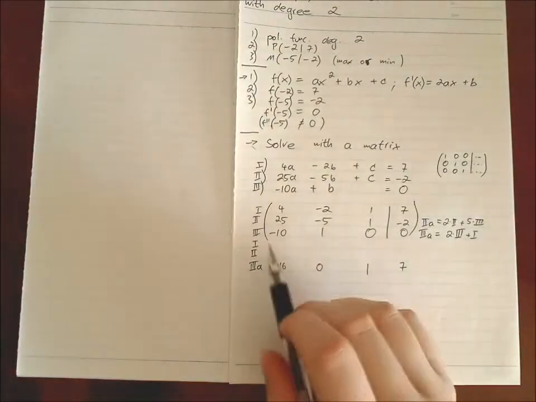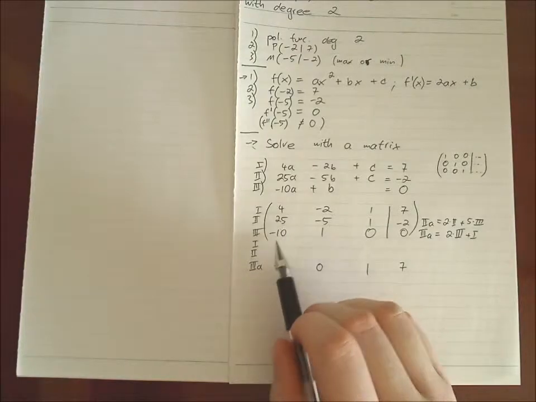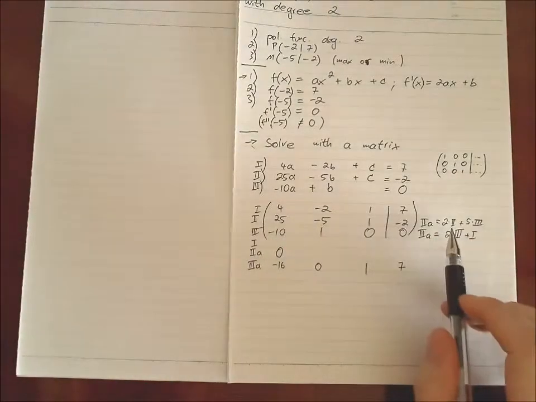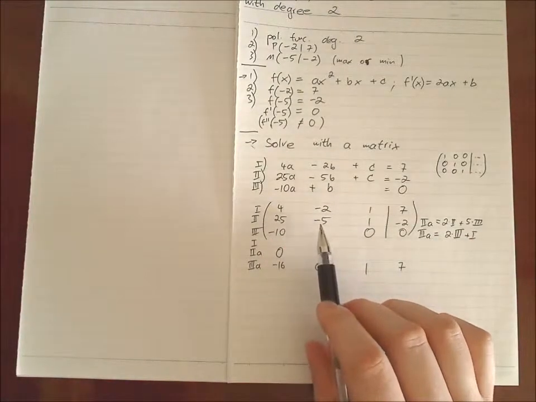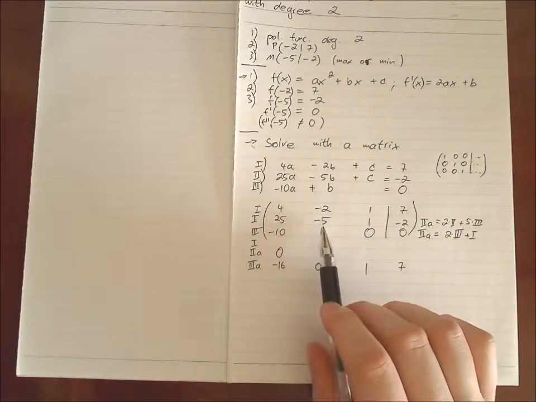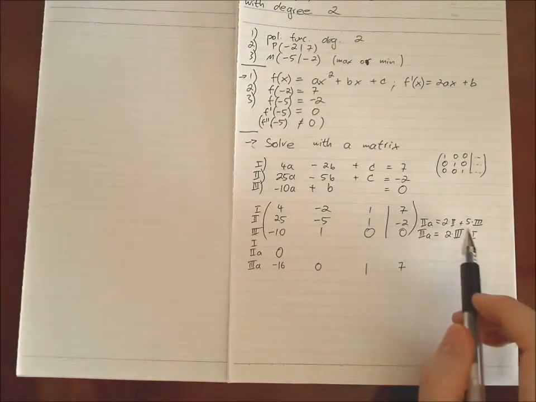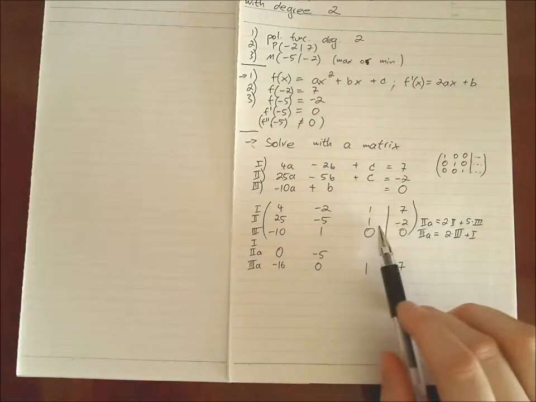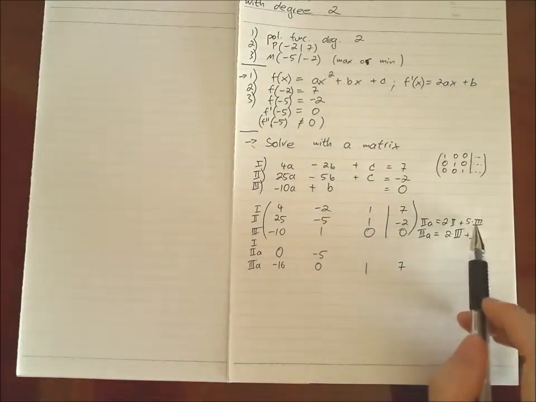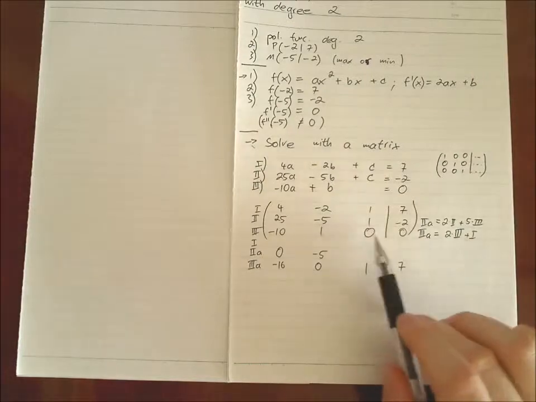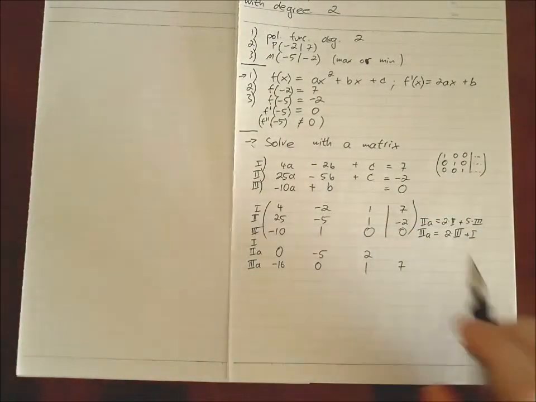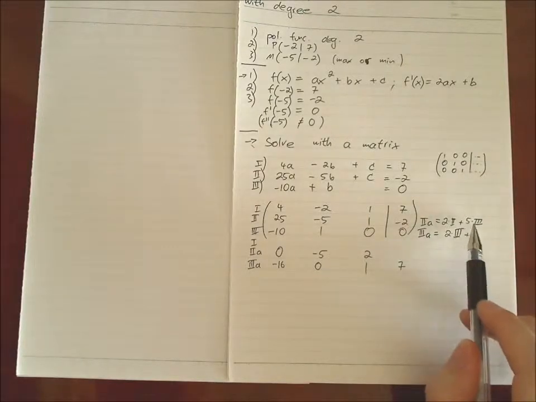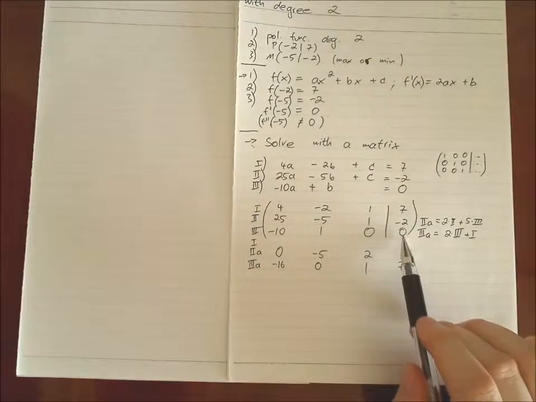2 times 2 is, so we have a 50 here plus 5 times 10, so we get a 0. 2 times 2 is minus 10 plus 5 is minus 5. 2 times 1 is 2. 2 plus nothing, because there's a 0, stays 2. Minus 2 times 2 is minus 4 plus 5. This, also nothing, stays minus 4.